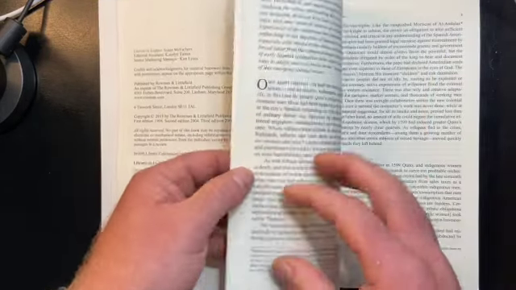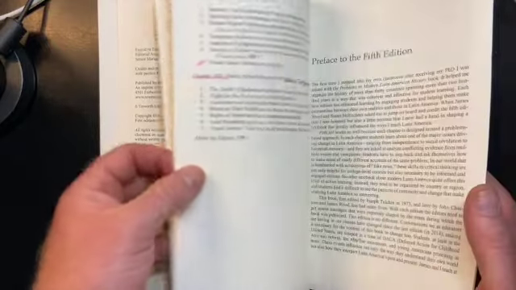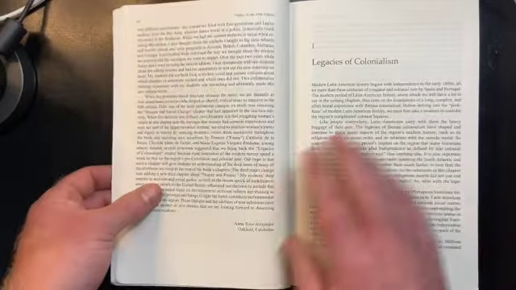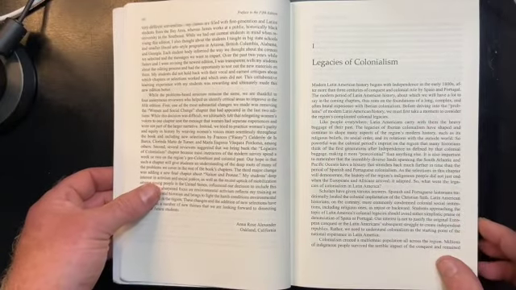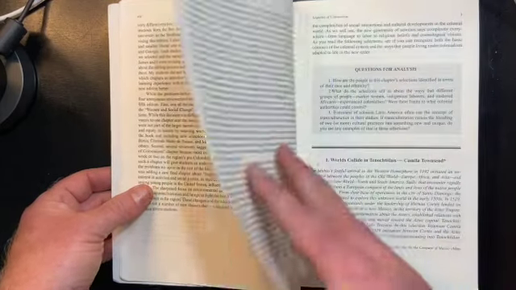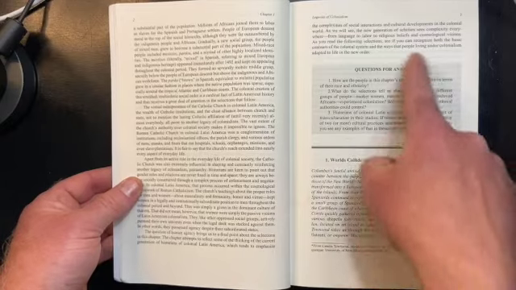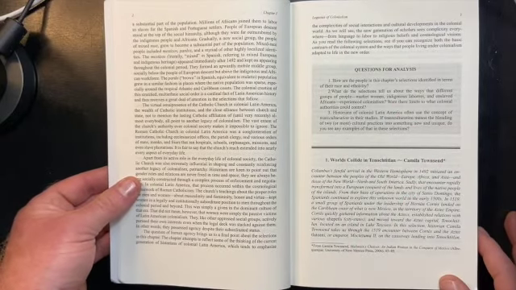Next, I'm going to go to Chapter 1. I'm going to skip over the preface and things like that. So Chapter 1 begins here. I will start by reading word for word the introduction to the chapter. The editors, Wood and Alexander, have written a couple of pages and given some questions for analysis to introduce the theme of colonialism.